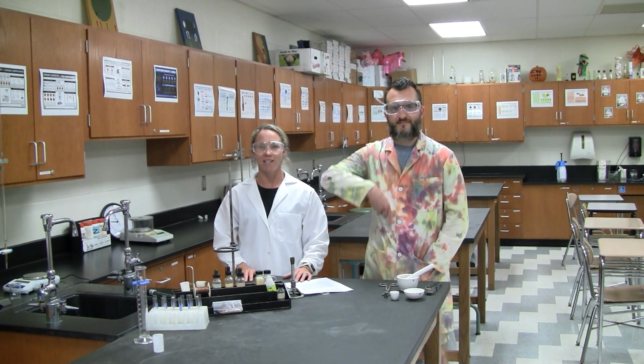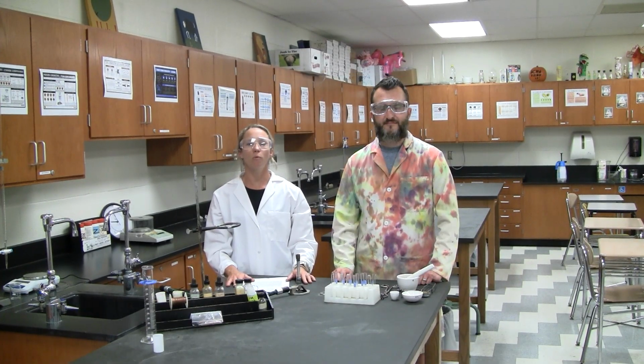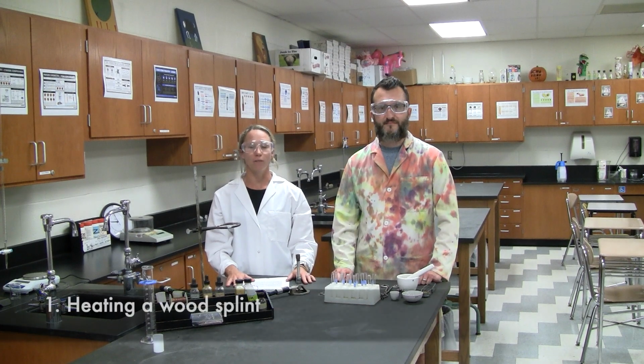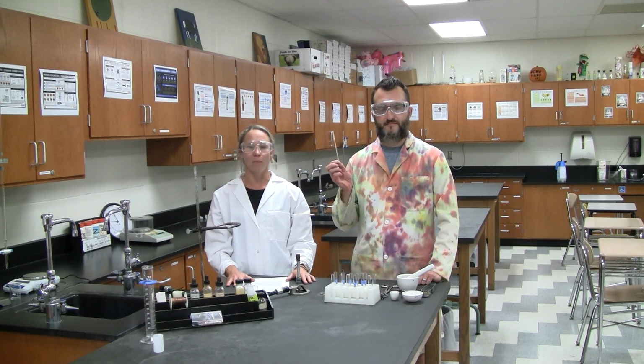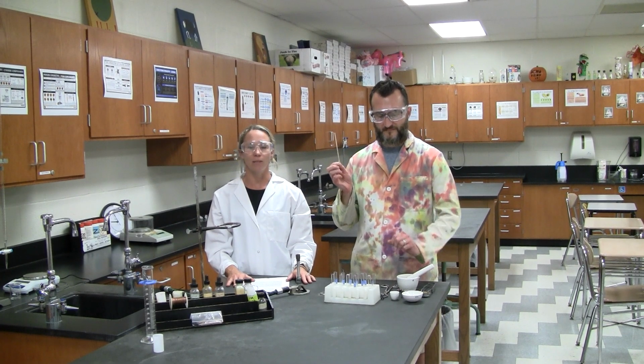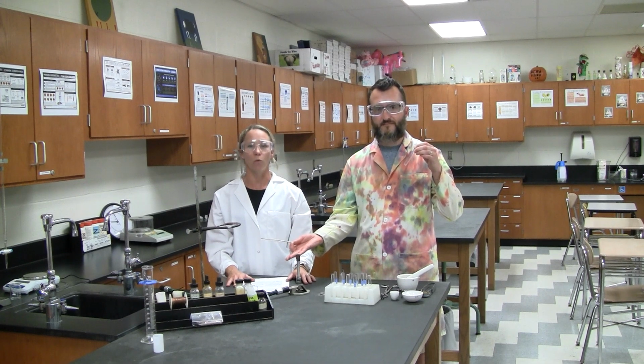Today's lab is Chemical and Physical Changes of Matter, Part 1. In this lab, we'll be doing a number of investigations. The first one is heating wood splint. We'll take the wood splint and break it up into small pieces, placing them into a test tube and heating it over a Bunsen burner using a test tube holder.